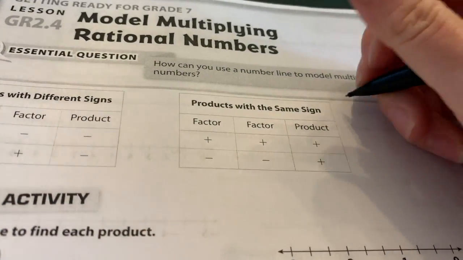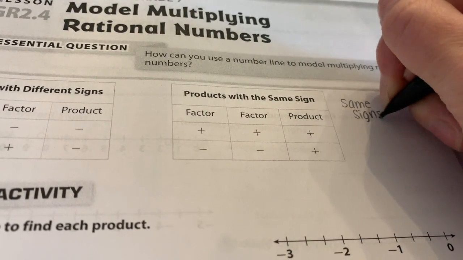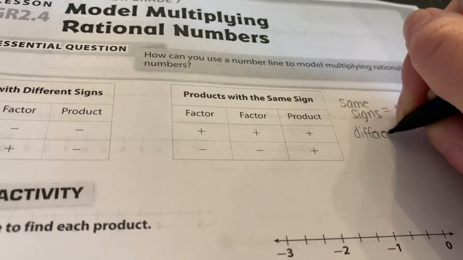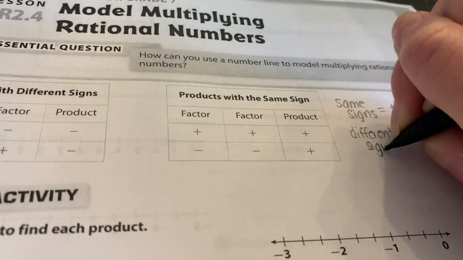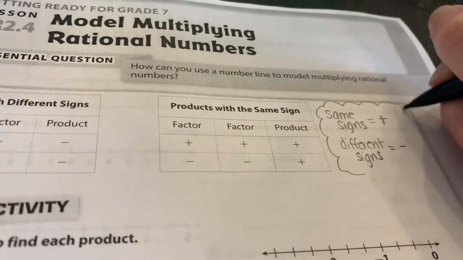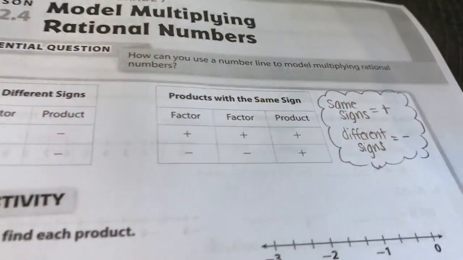When it comes to multiplying, same signs are always positive no matter what, and different signs are always negative no matter what. And this is for 2 numbers at a time. We're not talking about a whole list of numbers. Okay, so this is what you really want to remember.